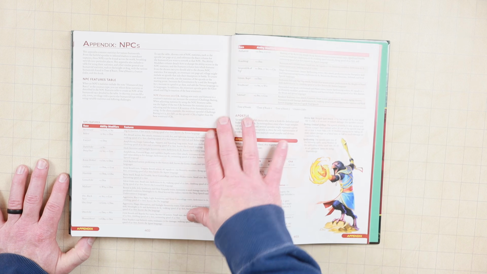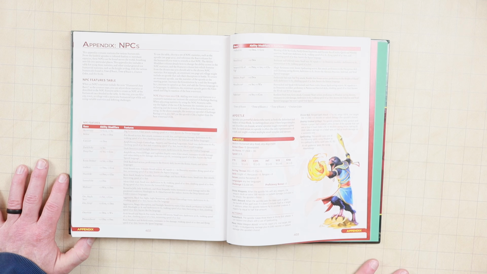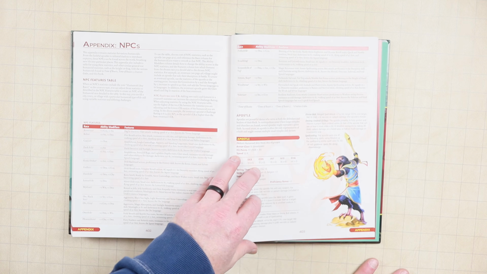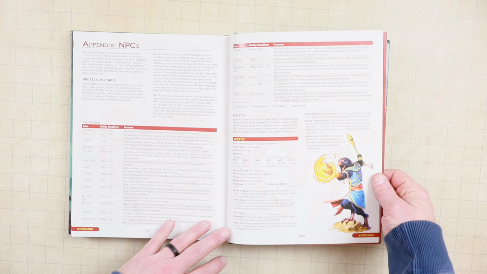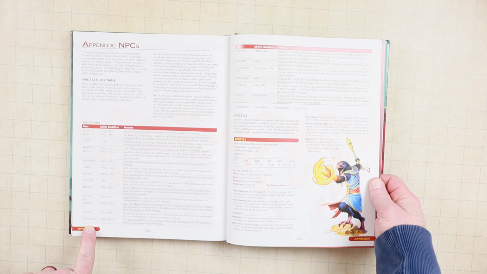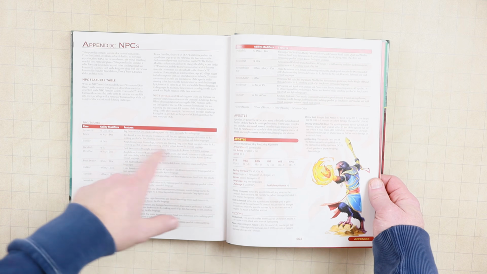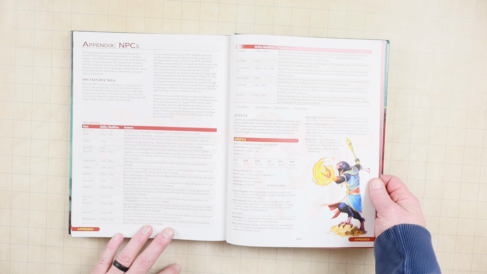So here we go with the first appendix for NPCs. So basically talking about different NPC classes, and then some of the NPC races and their ability modifiers, and then some basic features of each of those races.